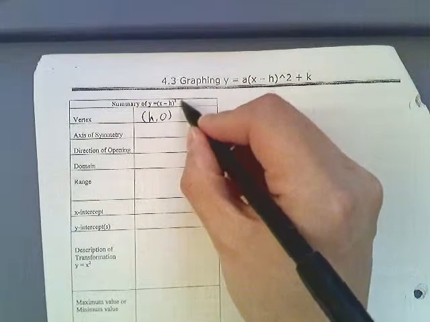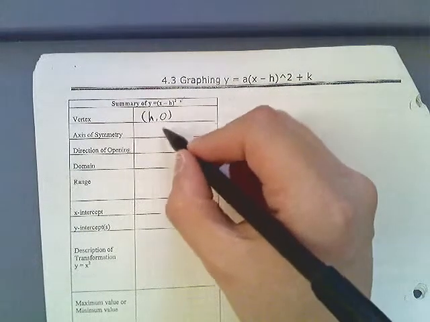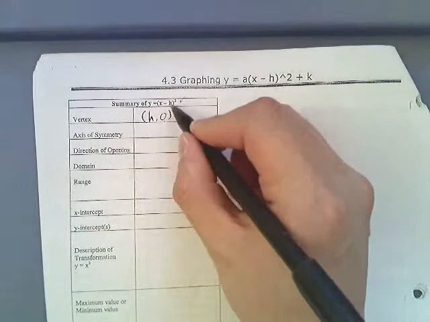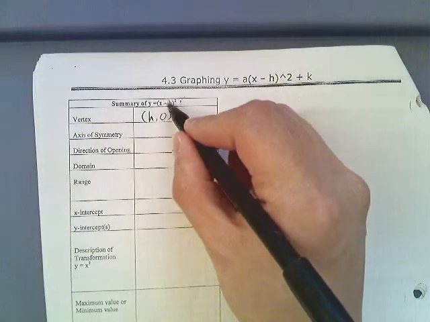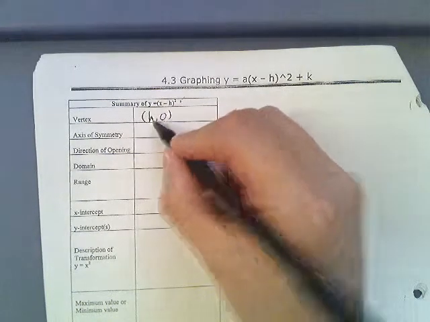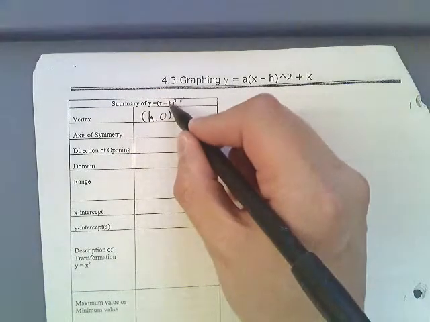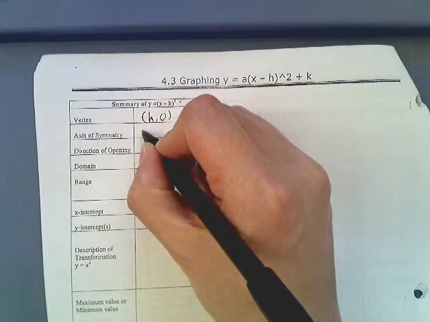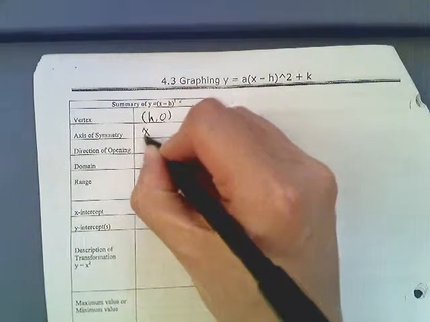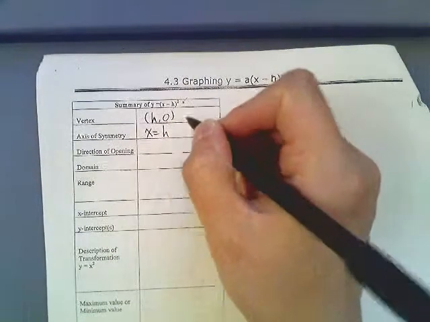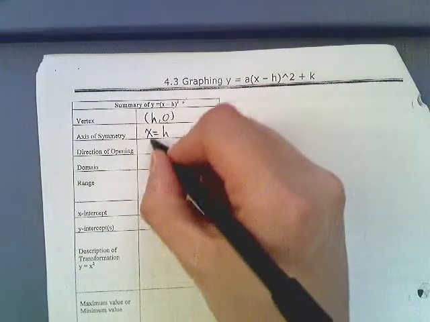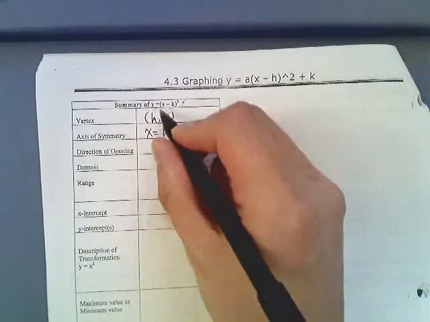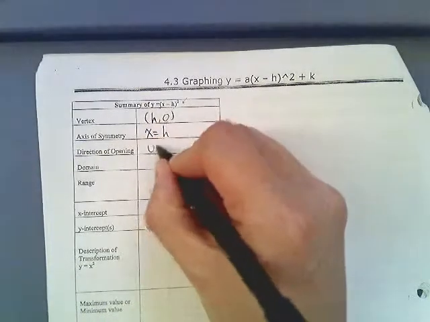Remember, anything added or subtracted at the end tells me the y value of the vertex, which here is always 0. Inside of the brackets, I have the value, and for the x value of the vertex, that's just the opposite sign of the inside. Since we have h comma 0 as the vertex, the axis of symmetry will be x equals h. Direction of opening: now we have positive in the front. There's no negative sign in the front here, so it is up.